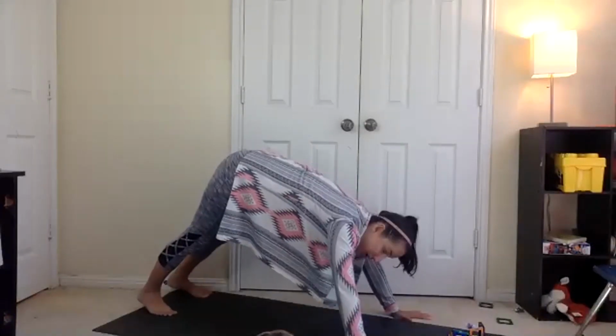Or you can try a downward facing dog. Now, if you're gonna try a downward dog, you're gonna bring the bottoms of your toes to the ground. Okay, do it. And then you're gonna lift your hips up and back. Good. So for our teachers, yeah, come do it.